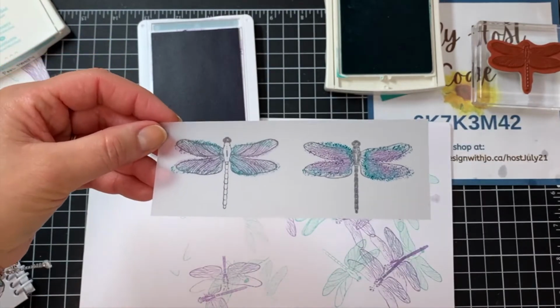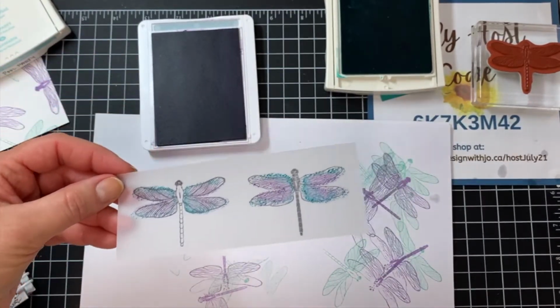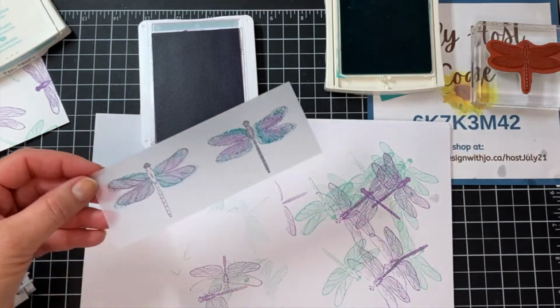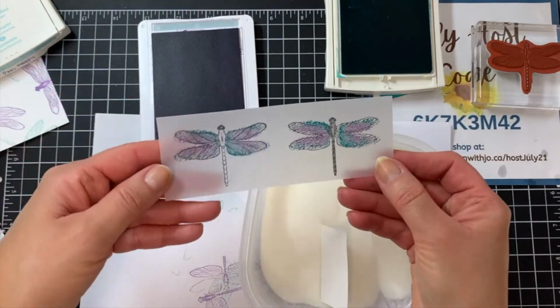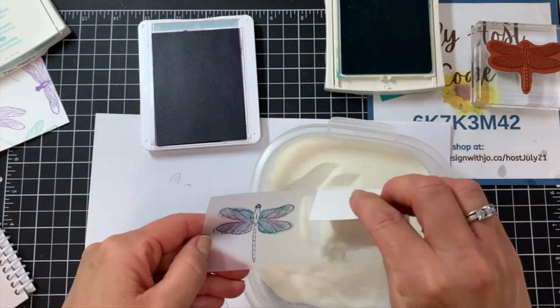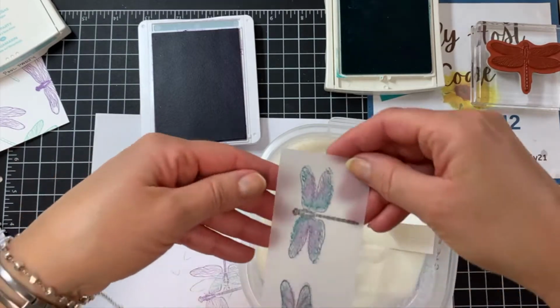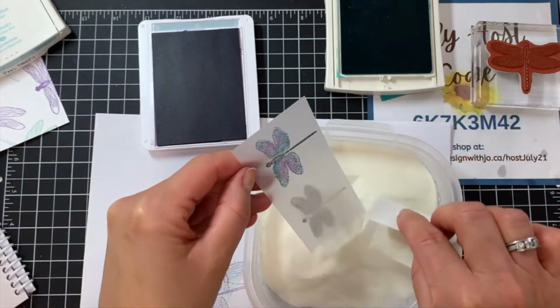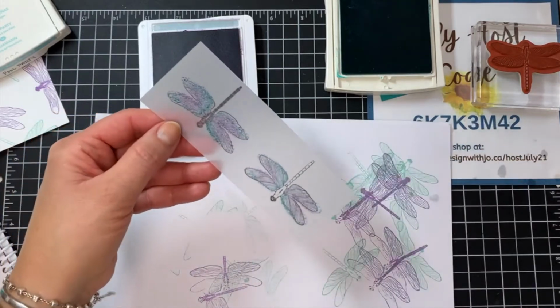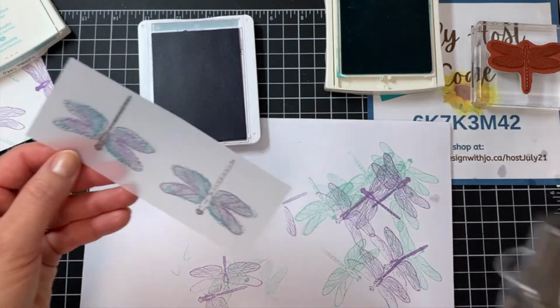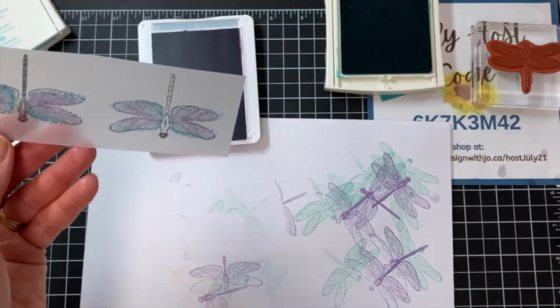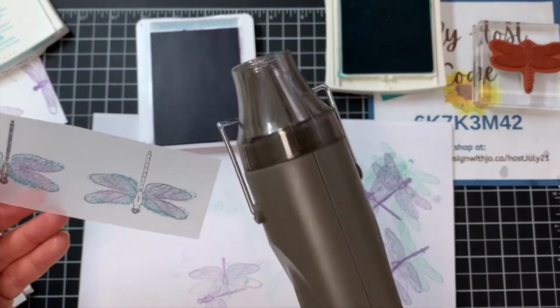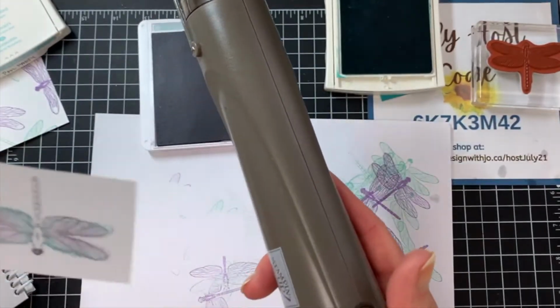Now, I could dry that like I did the StazOn, but what I'm going to do is pull in some clear embossing powder, and I'm just going to sprinkle that right over top. Because it stayed wet, we're going to be able to do some clear embossing on the top of this. So again, I'm going to use my number 1.